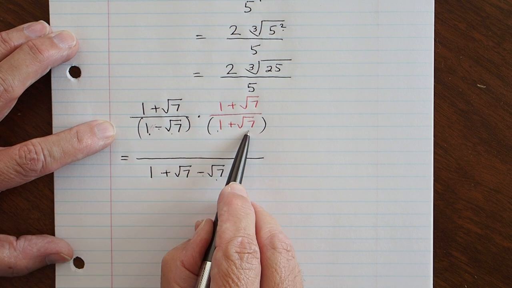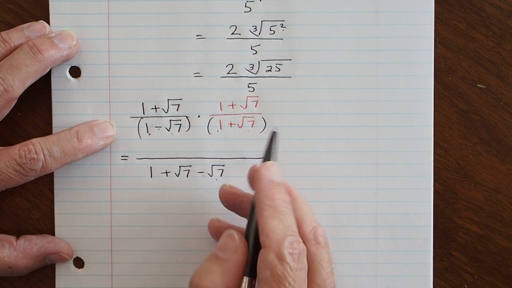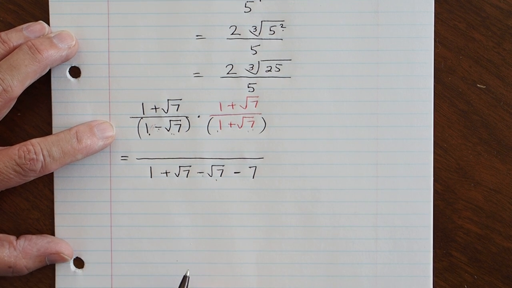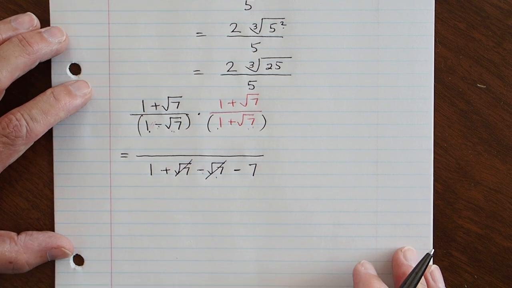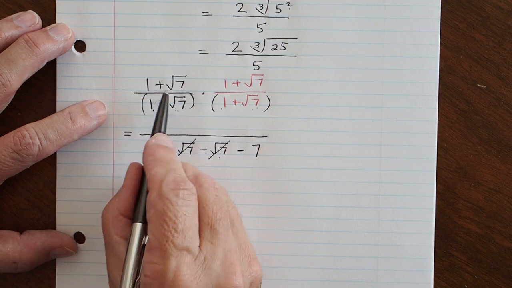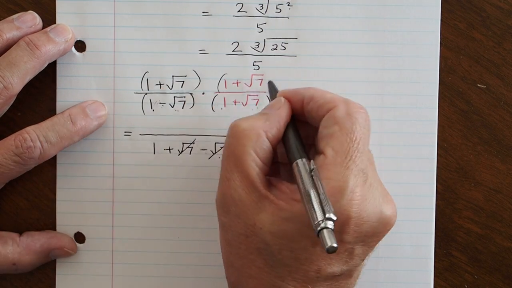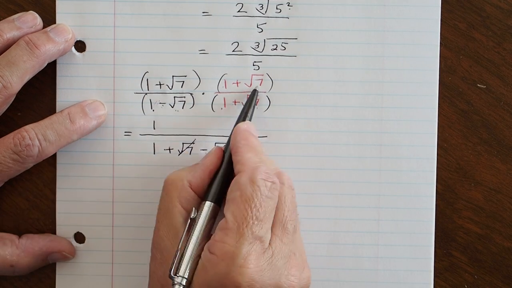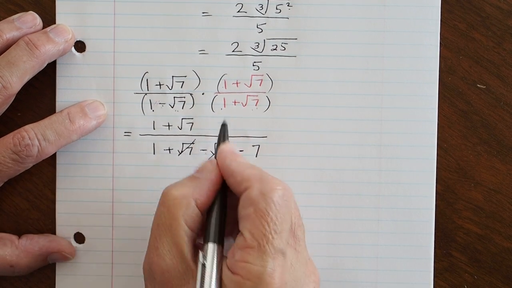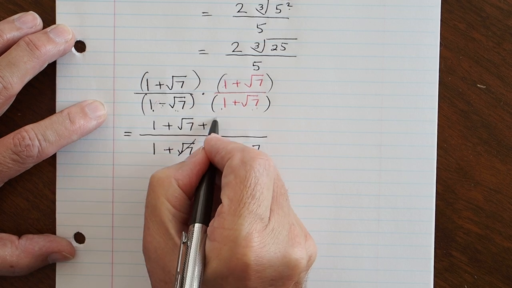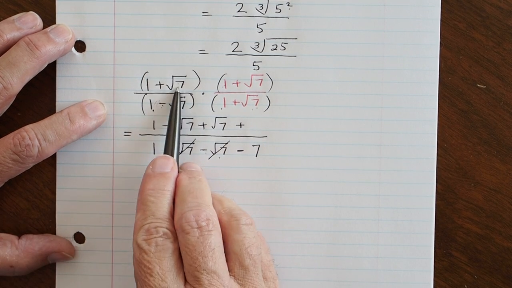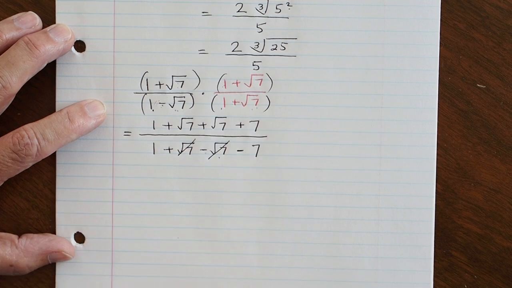And your last terms, let's consider those. A negative times a positive is a negative, and root 7 times root 7 is just 7. The middle terms add to 0, and no more radicals will appear in the denominator. The top, however, when we multiply it out, we're not going to shed radicals there. First term times first term is 1. Your outer terms multiply to root 7. Your inner terms multiply to root 7. And your last terms, they multiply to, remember, root 7 times root 7 is just 7.